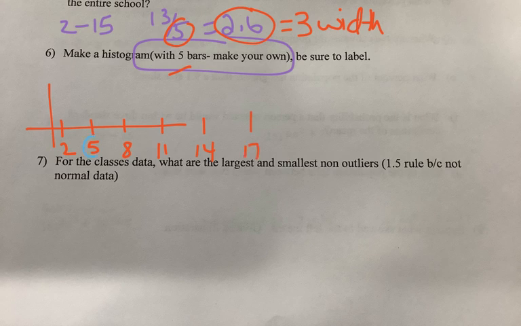Now recall that 5 goes this way, 8 goes this way. So you're going to count those. These are dividing markers. We're going to count how many numbers are between 2 and 5, 5 and 8, etc. Remember that, again, this is garbage if you do not have labels. So this is hours on cell phone. So take the time to actually write that out. Number of people is going to go on this side.